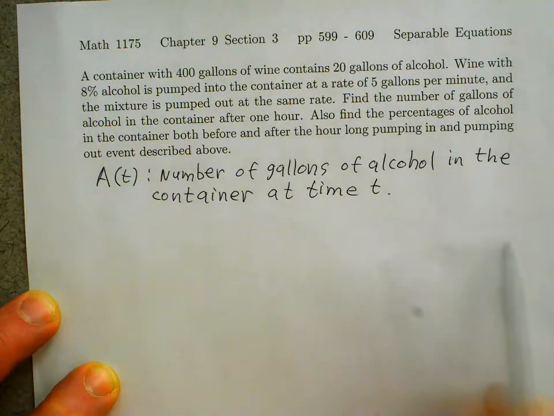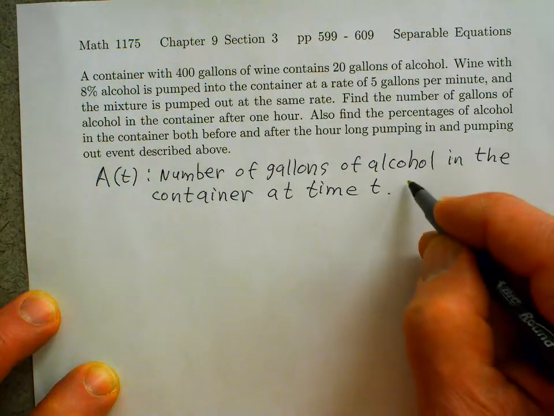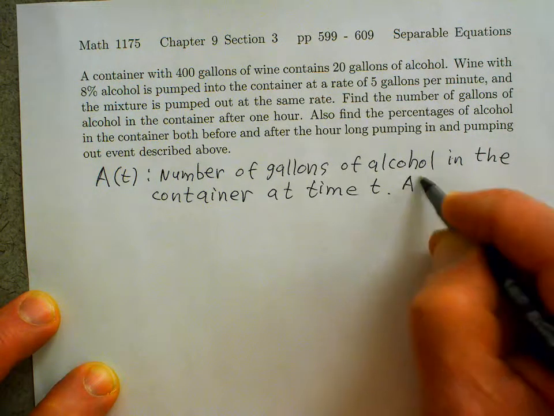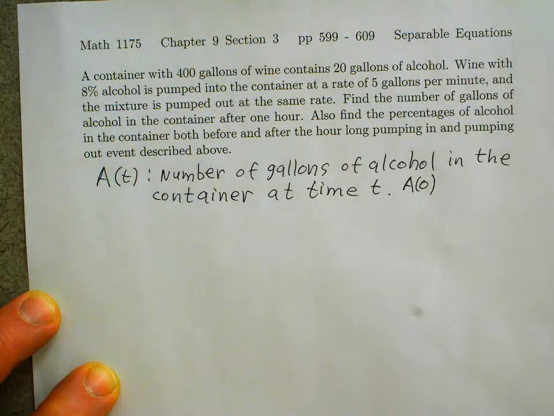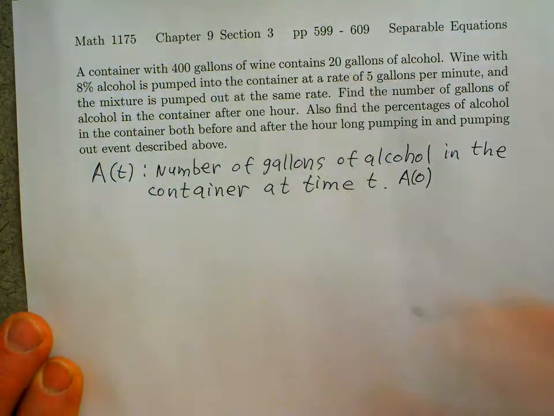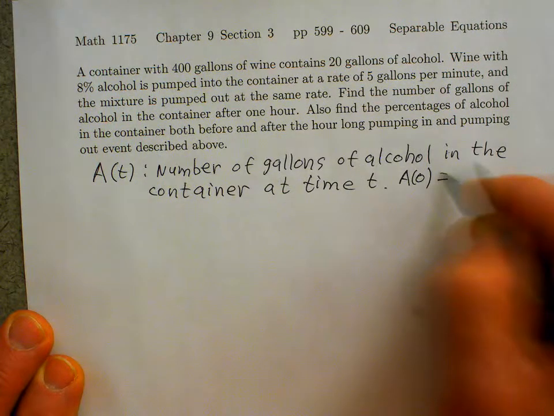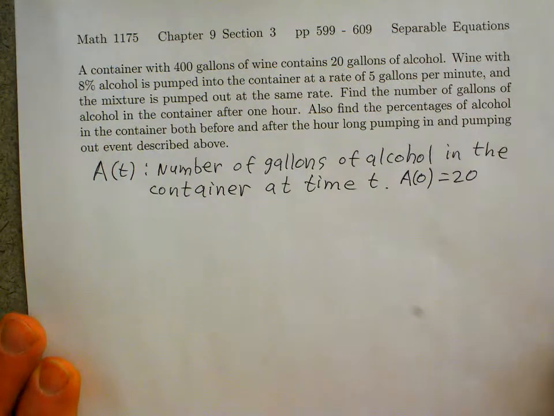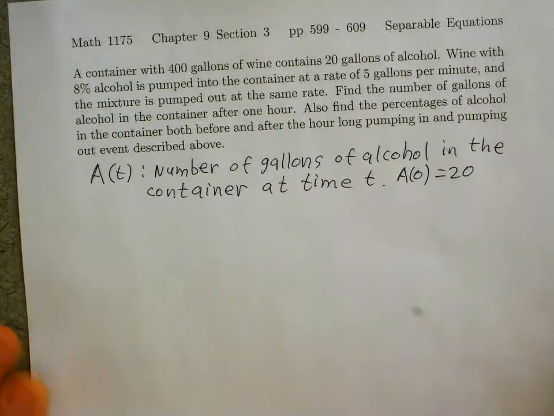So we have an initial condition. We're told that to start with, there are 20 gallons of alcohol in there, in the 400-gallon container. So that's our initial condition.